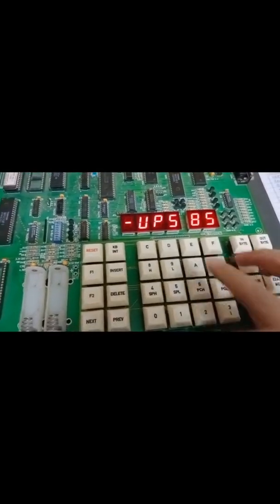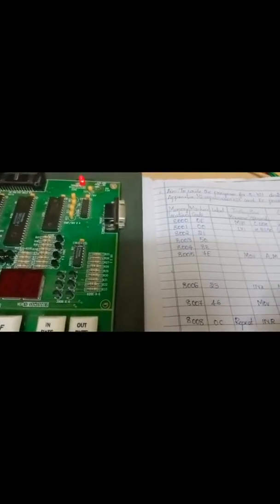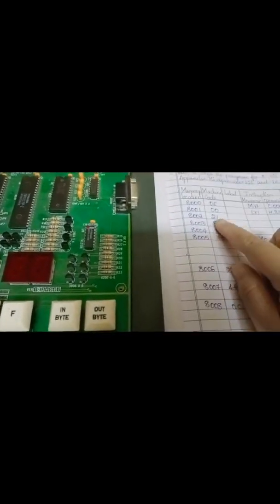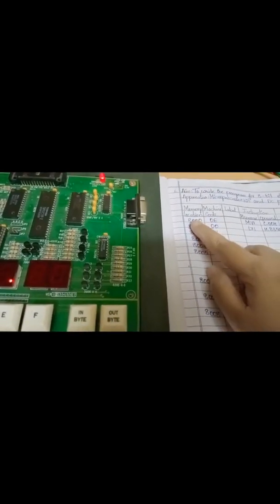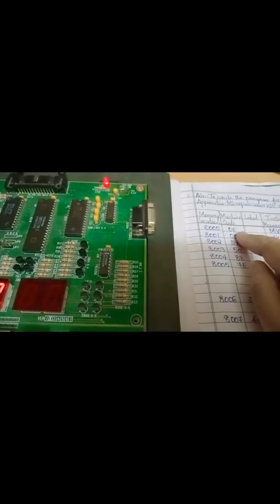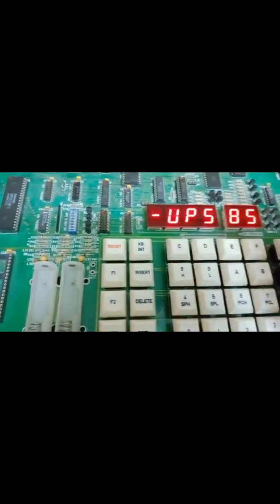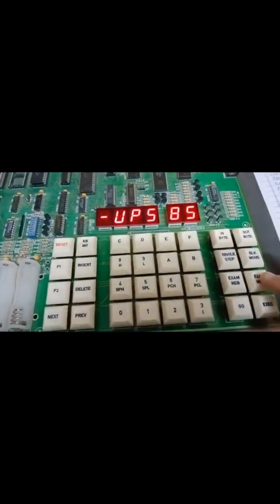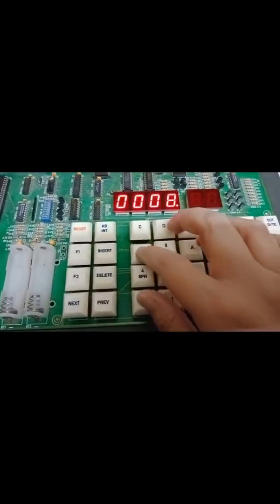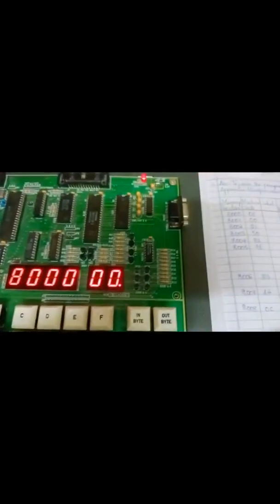For executing, as you know previously, reset, examine memory, then we have to enter the codes. Codes means the mnemonics, the memory locations and machine codes. These we have to enter. So now reset, examine memory. 8000 is our starting address. Next, what is the code here?